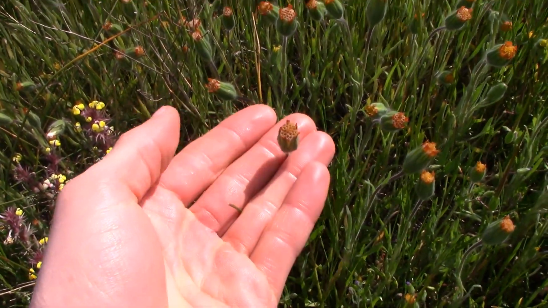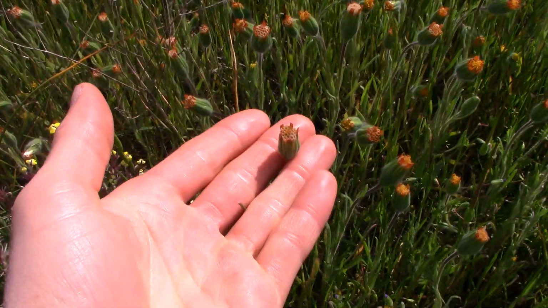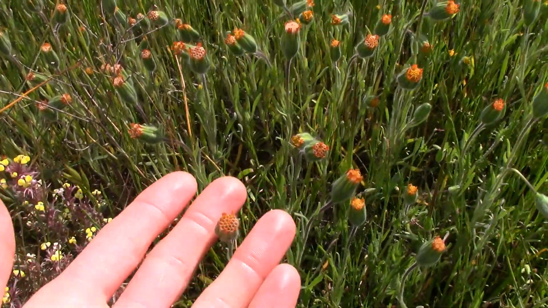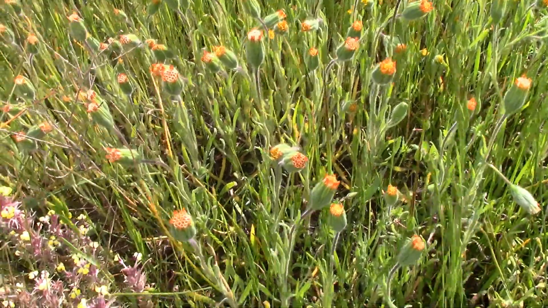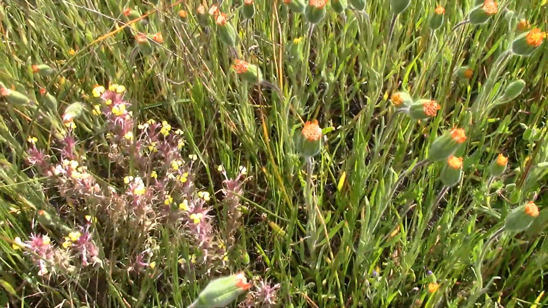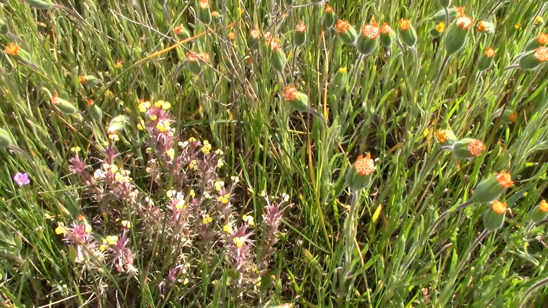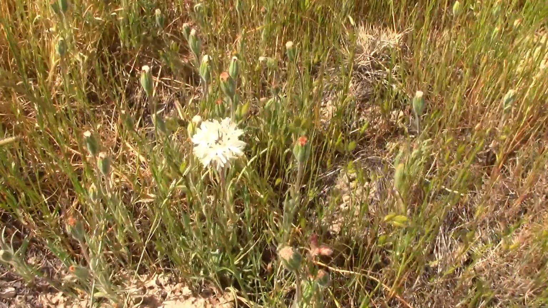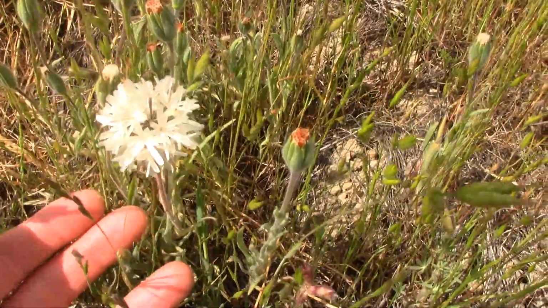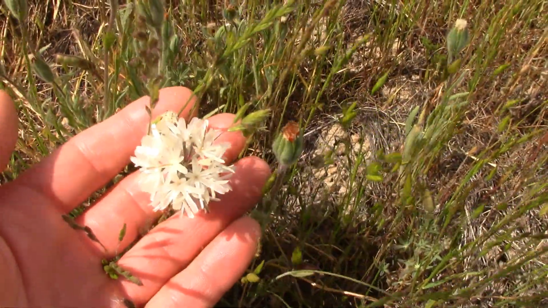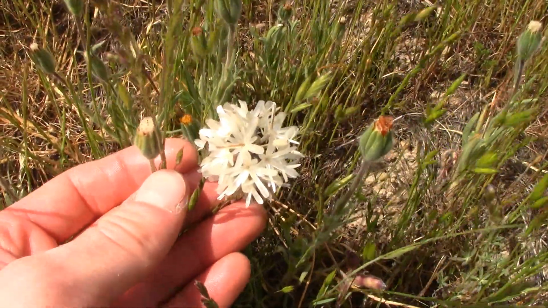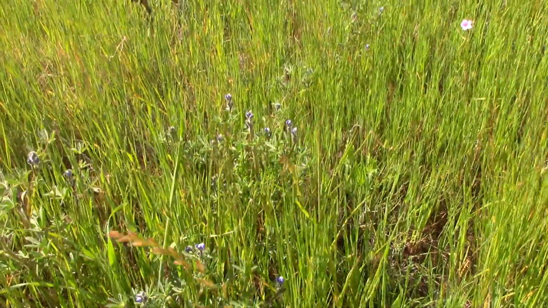This here is, the common name is blowwives, another unfortunate name. And the genus name for that is Achyrachaena, and that is also in family Asteraceae. It has a composite flower. Here is the seed head for blowwives. This is what it looks like when it actually goes to set seed, very similar to a dandelion. This is not the flower, it's the seeds.